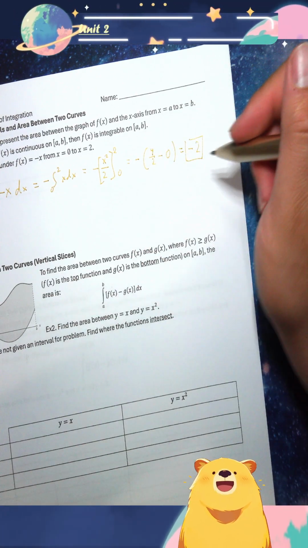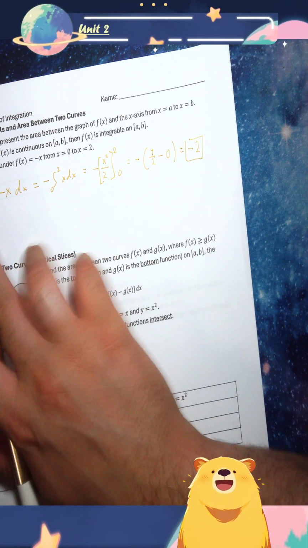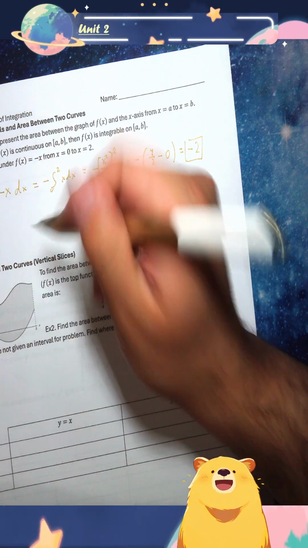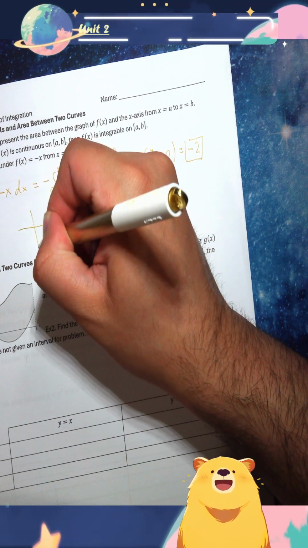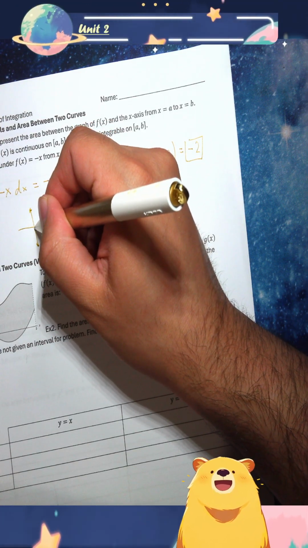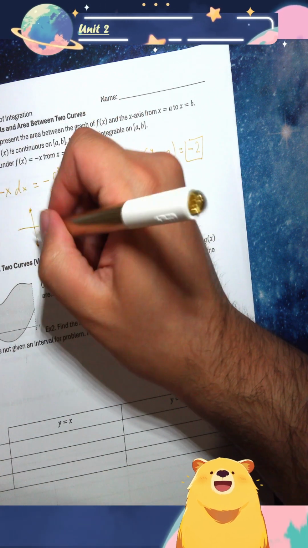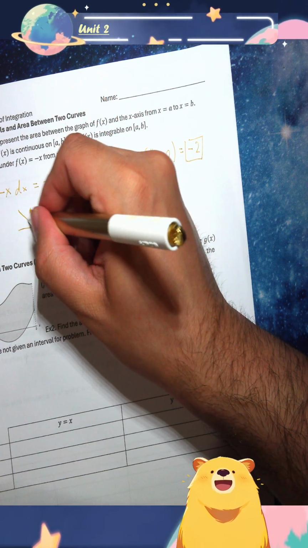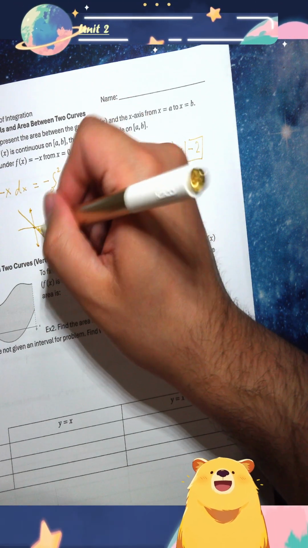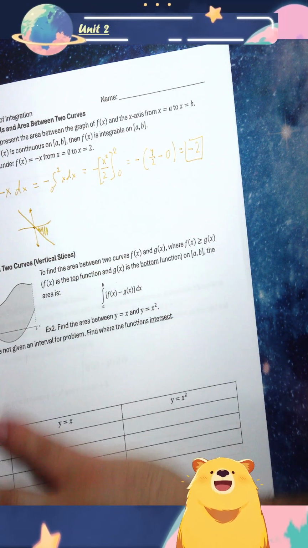Now keep in mind that the gimmick here was that it measures from the x-axis. For example, just mentally, if I drew the negative x line, I would have it here, and we could see that the area between that and the x-axis is in the negative space.